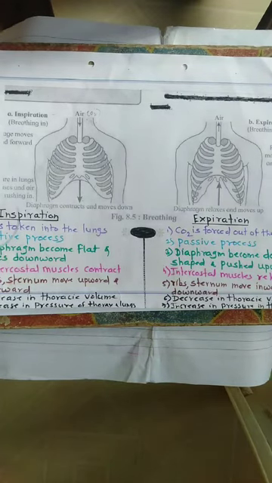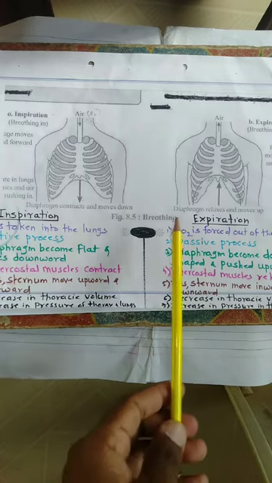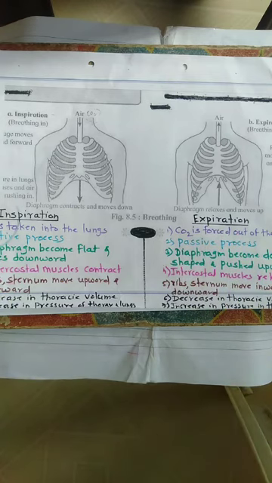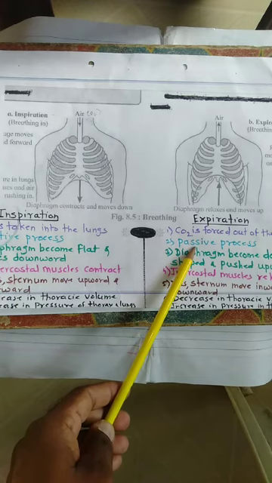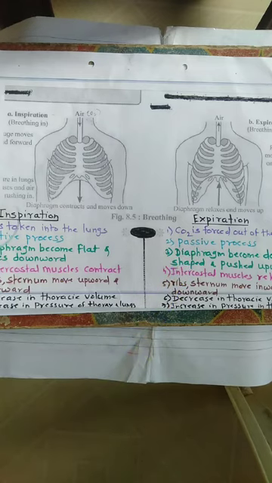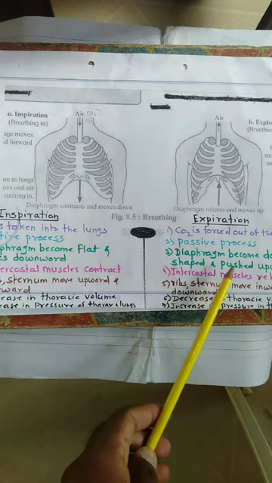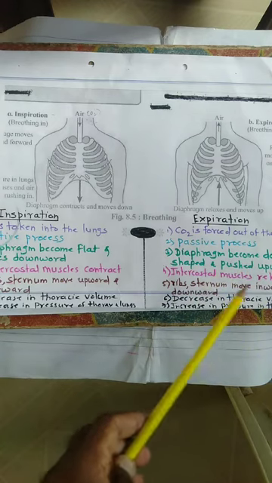During inspiration, oxygen is taken into the lungs. During expiration, carbon dioxide is forced out of the lungs. Inspiration is an active process, expiration is a passive process. During inspiration, the diaphragm becomes flat and goes downward. During expiration, the diaphragm becomes dome shaped and is pushed upward.